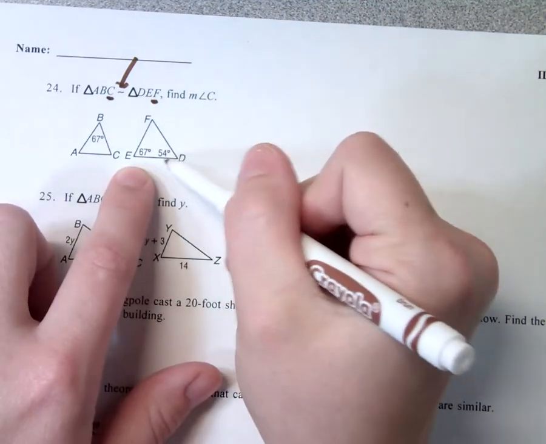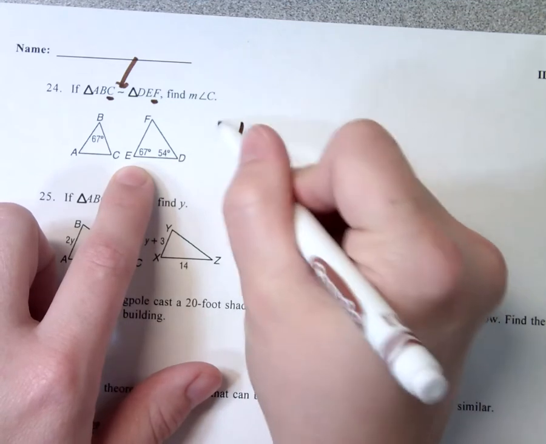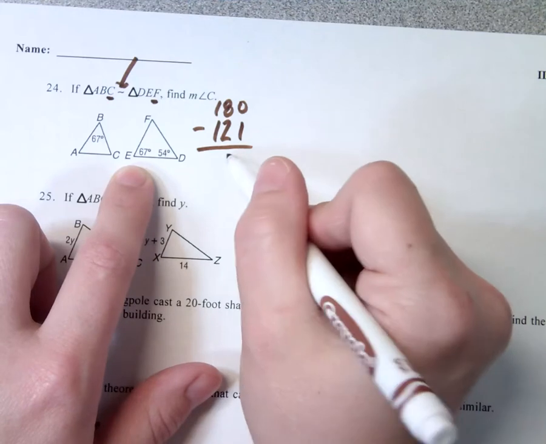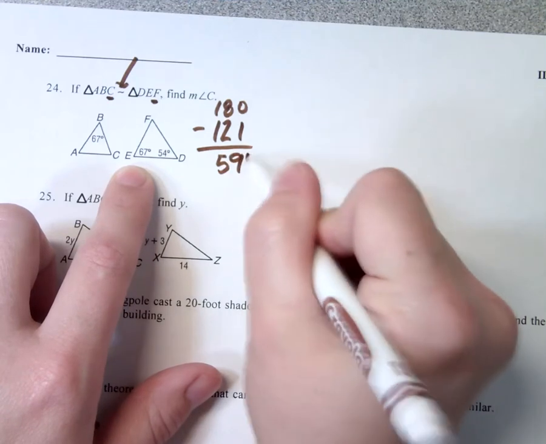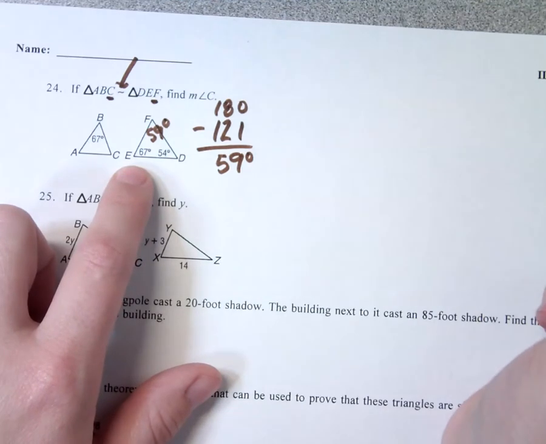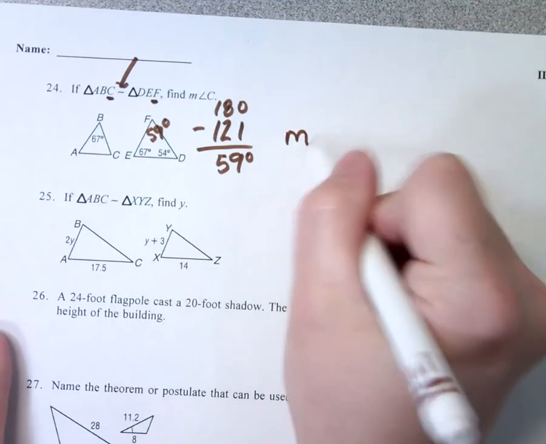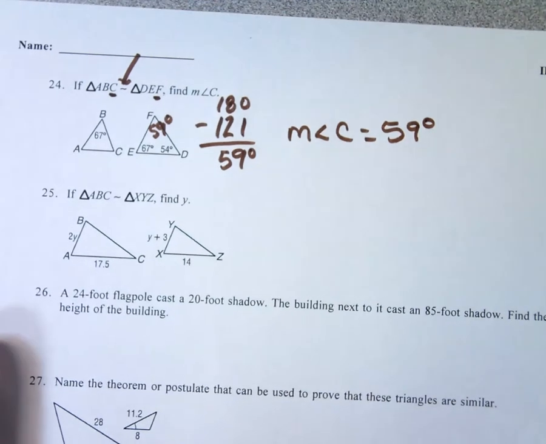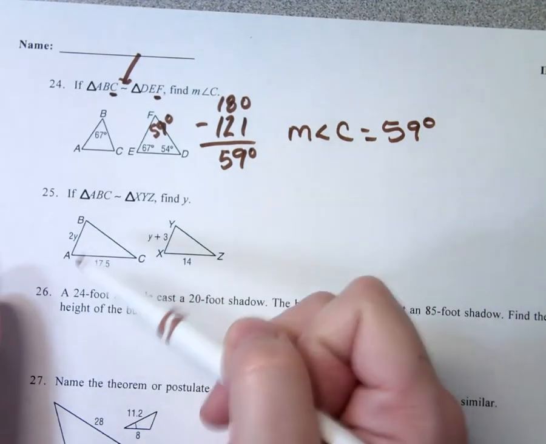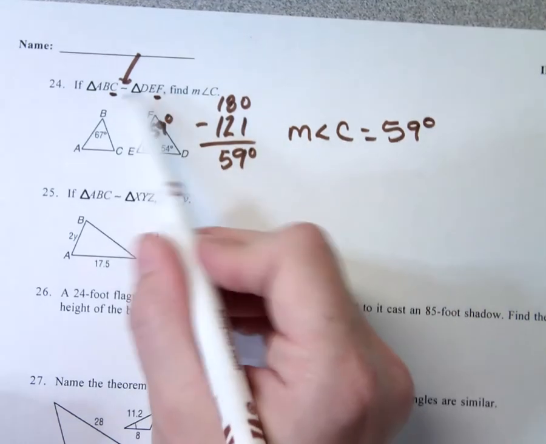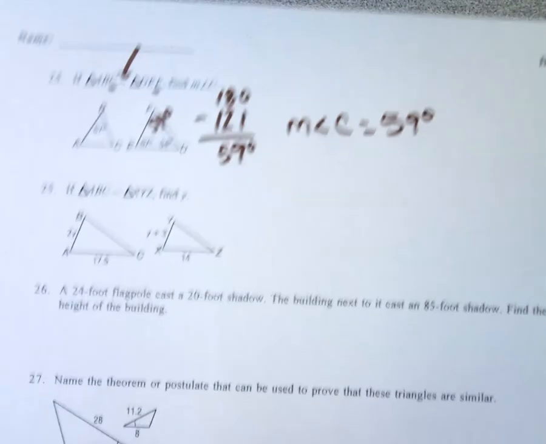So if I add my 67 and my 54, I get 121. And if I take that away from 180, I get 59 degrees. So that's what angle F would be. So that's what angle C has to be. So the measure of angle C is 59 degrees. I know as long as my triangles are similar, all their corresponding angles are congruent. And F will be the same thing as C.